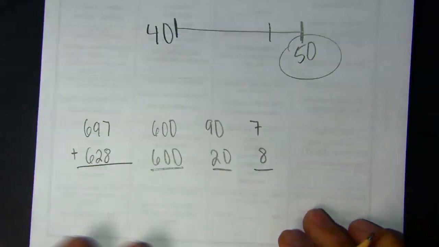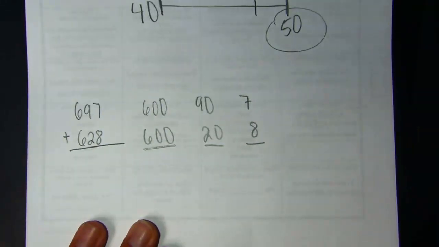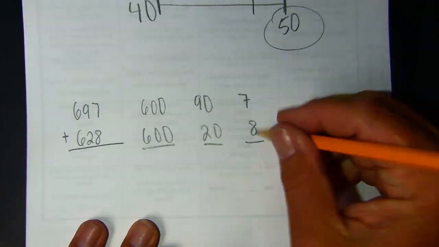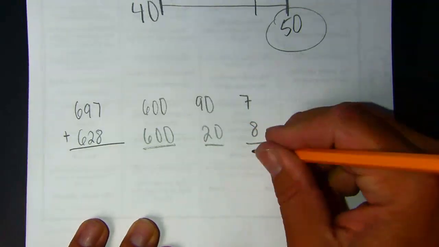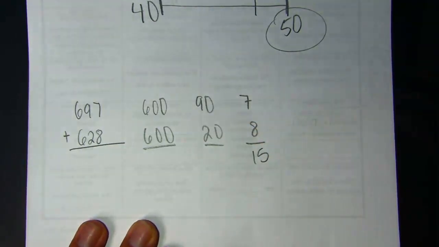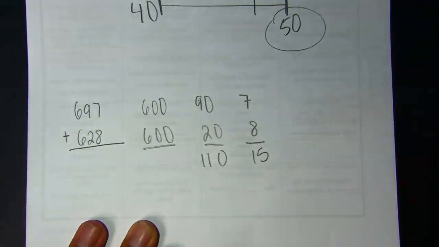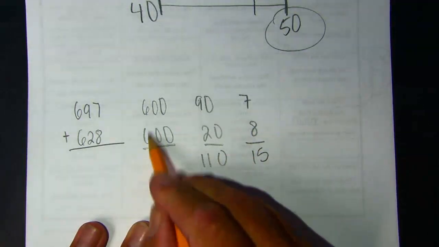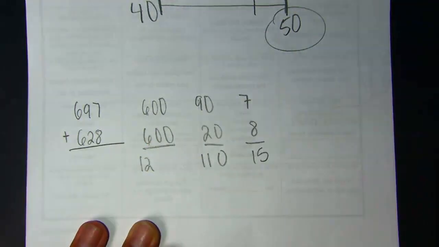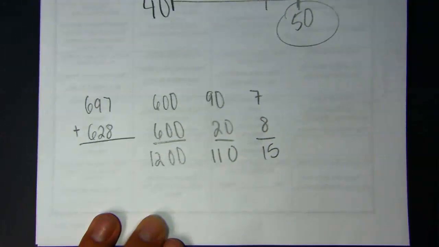What's nice about this strategy is we don't have to do any regrouping. 8 plus 7 is 15. You can use your fingers also if you need to. 9 plus 2 is 11, and then you just bring down the 0. 6 plus 6 is 12, and just bring down the zeros.